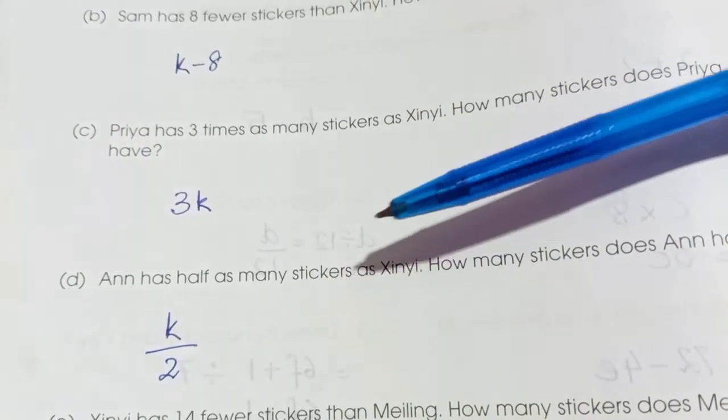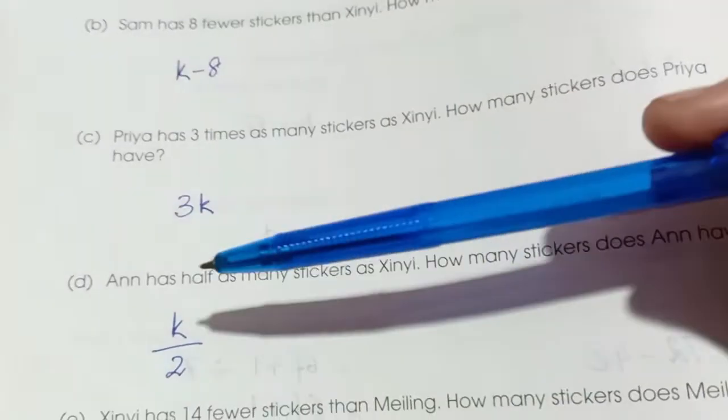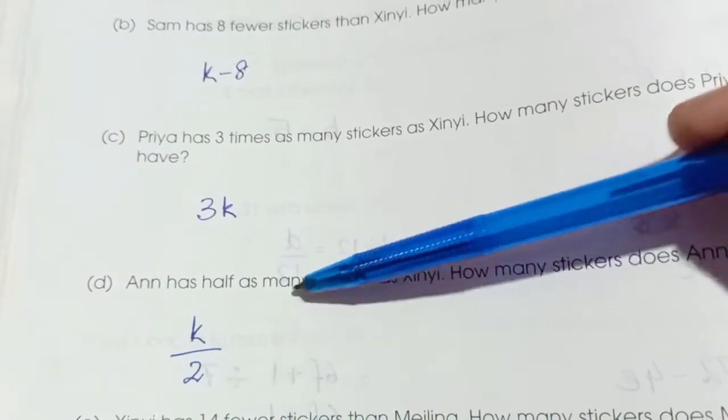Anne has half as many stickers as Ginny. How many stickers does Anne have? K upon 2. Half means k upon 2. 2 is the half.